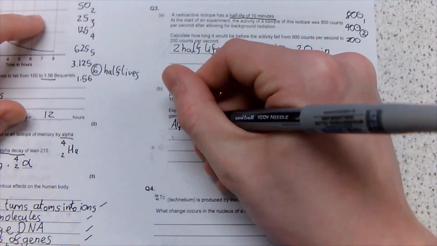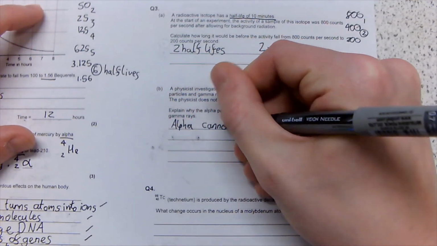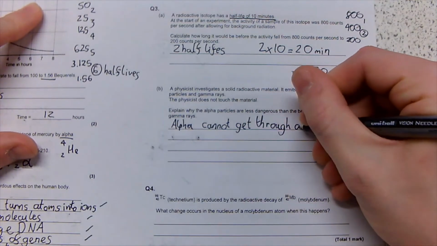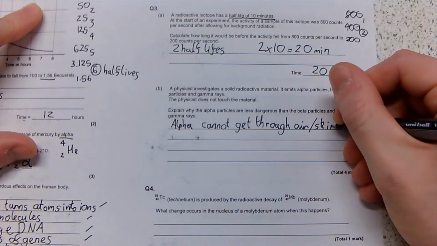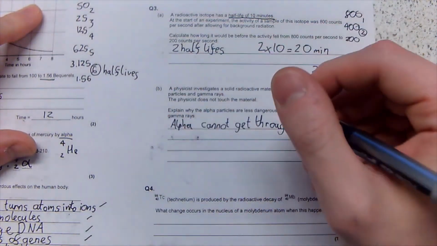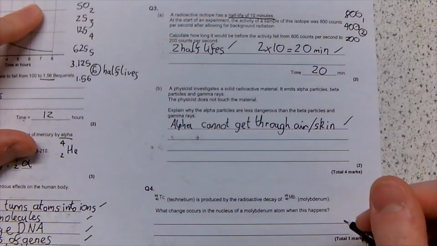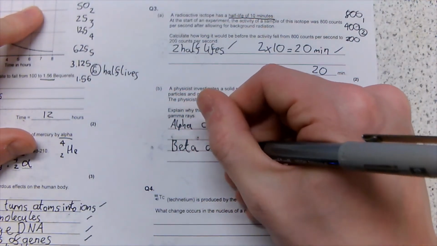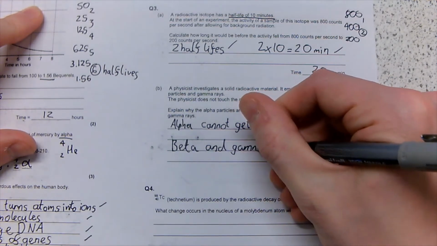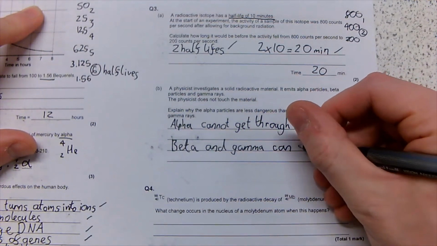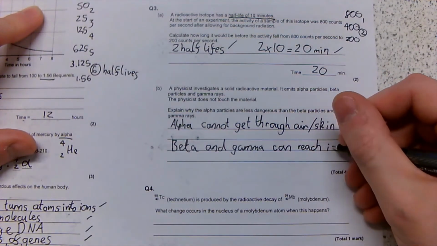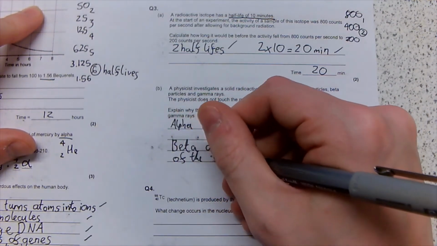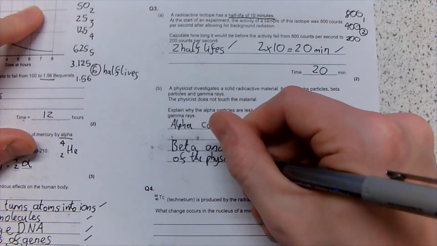So alpha cannot get through air / skin. 1 mark. 2nd mark for saying, in fact this was a mark up here, and this was a mark as well. 2nd mark for then saying beta and gamma can reach or get inside of the physicist.